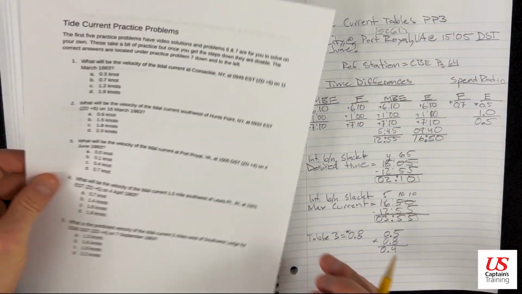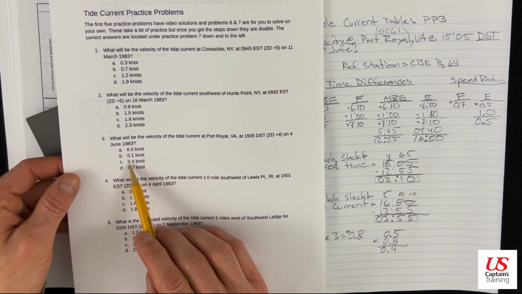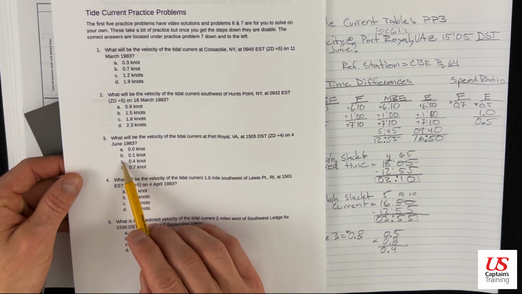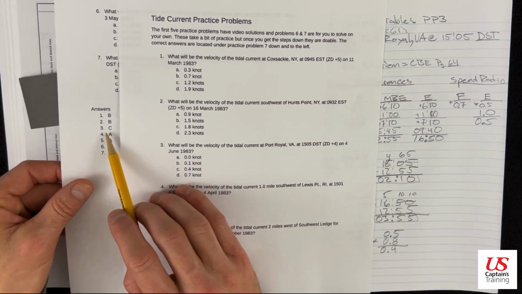Let's check. Number 3, C equals 0.4. Let's check C. 3 should be C. There we have it. 3 is C.